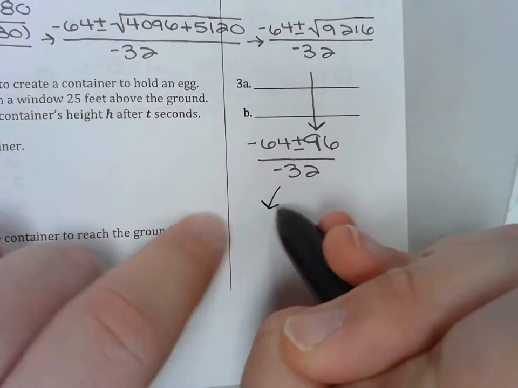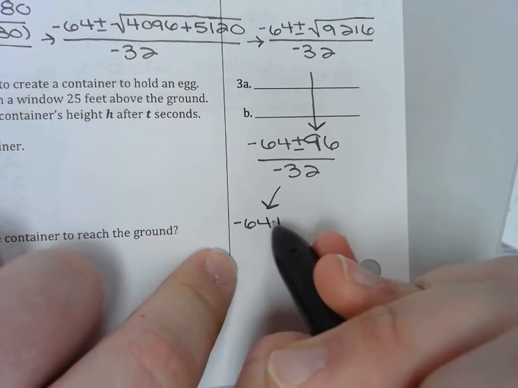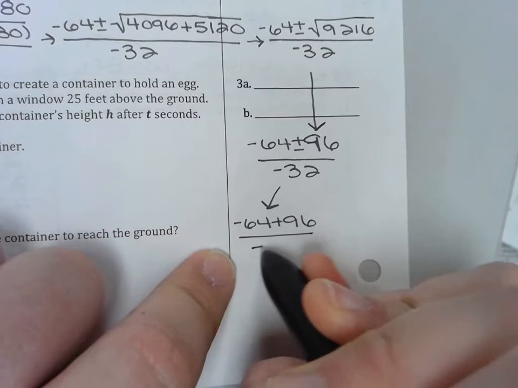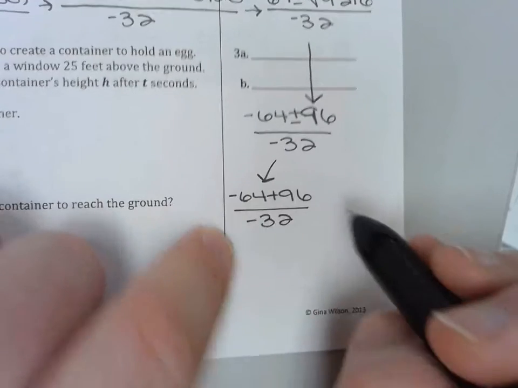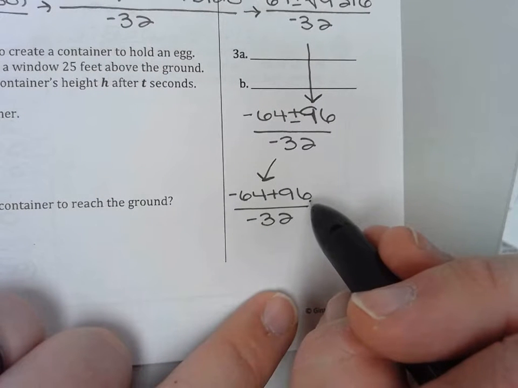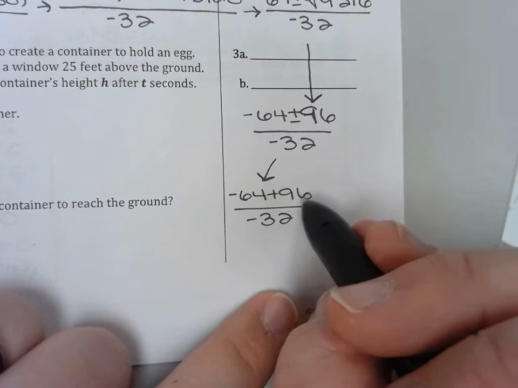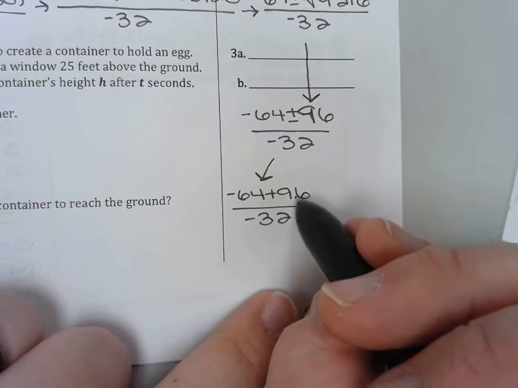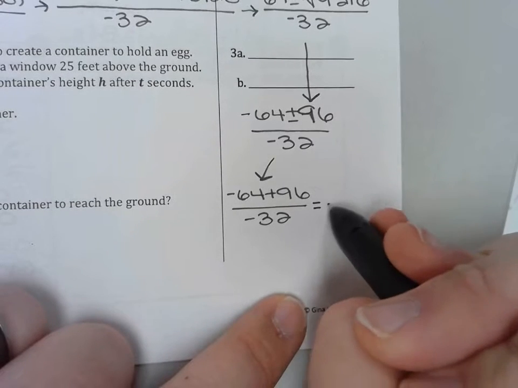Get your two answers. Negative 64 plus 96, and then divide by negative 32. So what's negative 64 plus 96? 32 divided by negative 32. Negative 1.